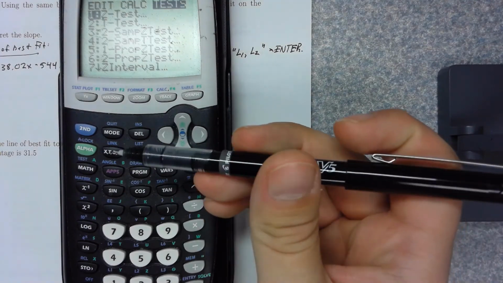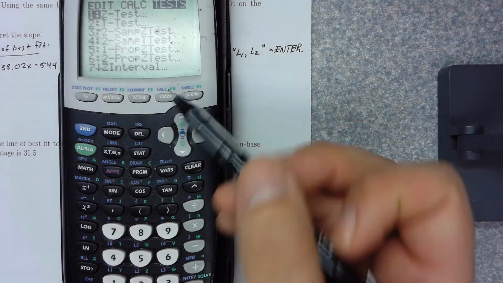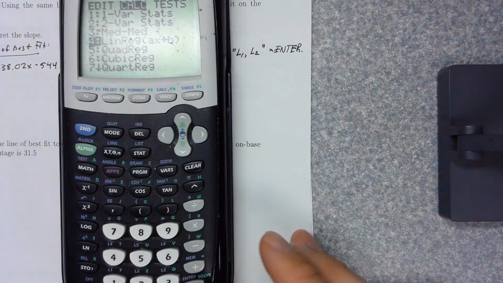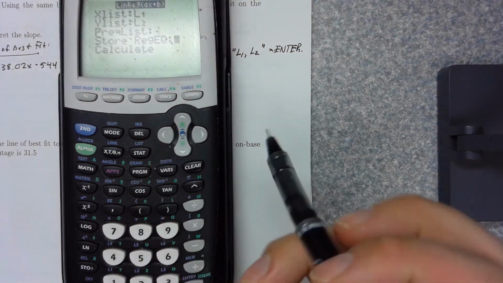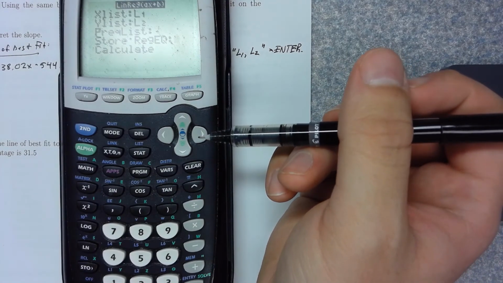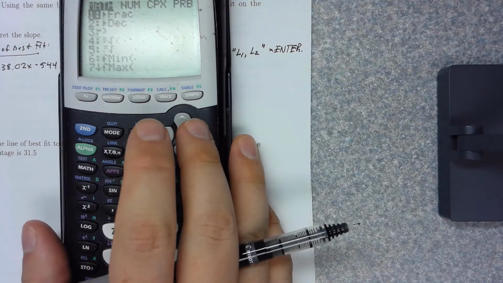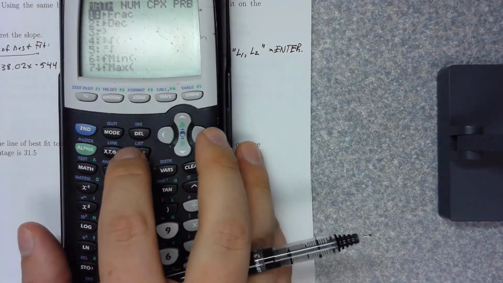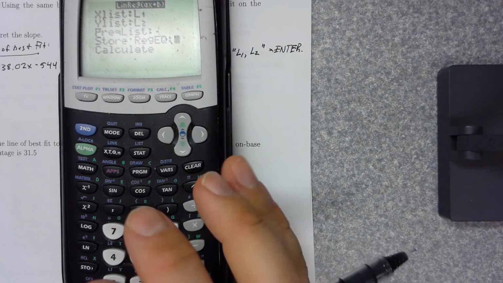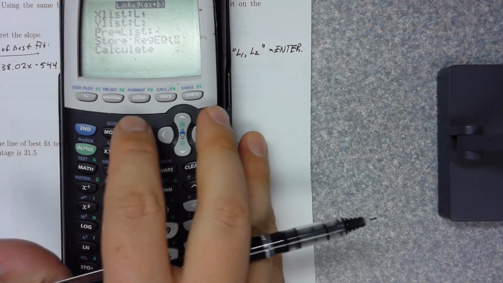Hold on, I've got to figure out where the variable button is. Just bear with me for a second. I want to get Y1 there. I know where it is, I'm just having a brain fart here. I think it's insert.